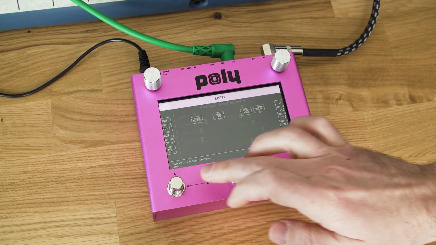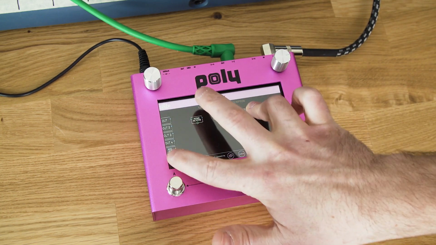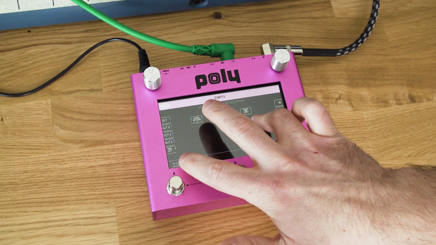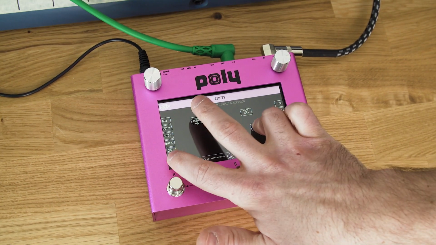PolyEffects updates this thing constantly. I believe they said they issued 50 firmware updates in 2020 alone, and let me be clear, that's great. I wish more companies would be as proactive about improving their products, squashing bugs, etc. But it does feel like a little bit of a bummer sometimes that those bug fixes feel necessary.